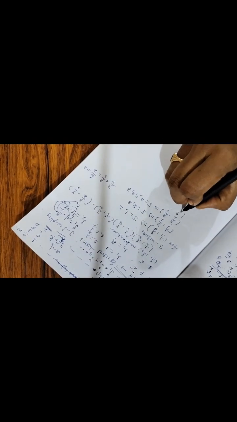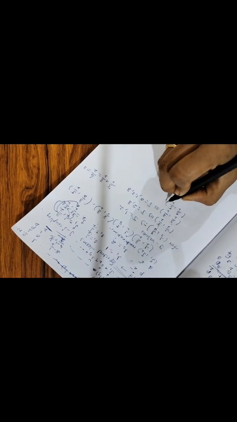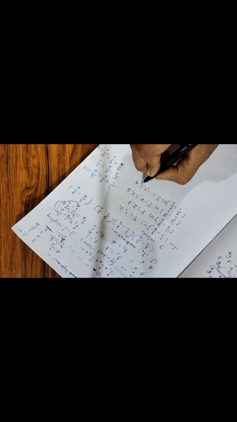The possible values. Similarly the last one, 3 by 2, 5 by 2. First do the minimum value, 5 by 2 minus 3 by 2. 5 minus 3, how much? 2 by 2, 1. Next, let us write the maximum value, plus 3 by 2. 5 plus 3, how much? 8 by 2, that is 4. So 4 means the possible values 1, 2, 3, 4 are the possible values.